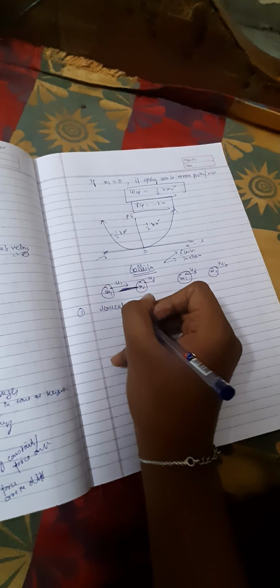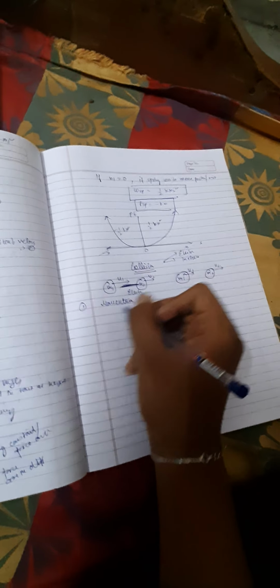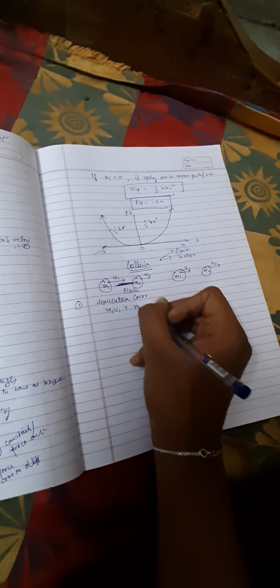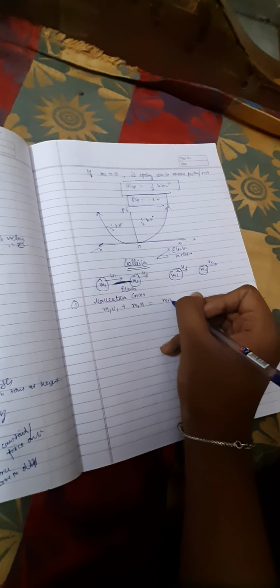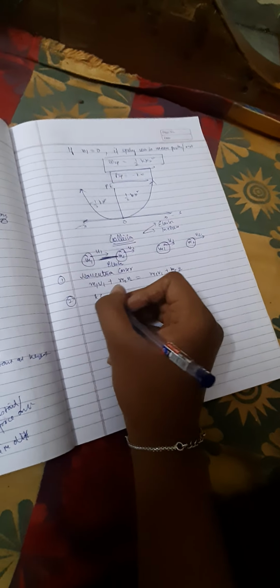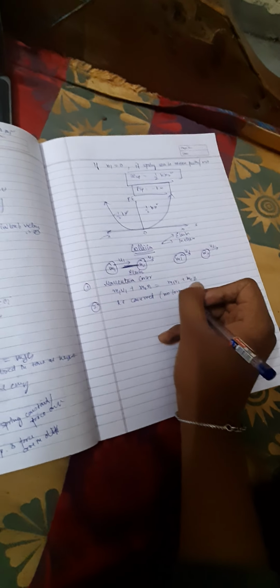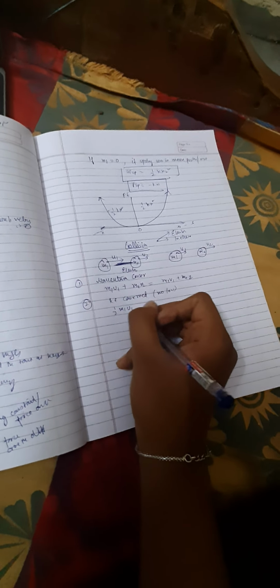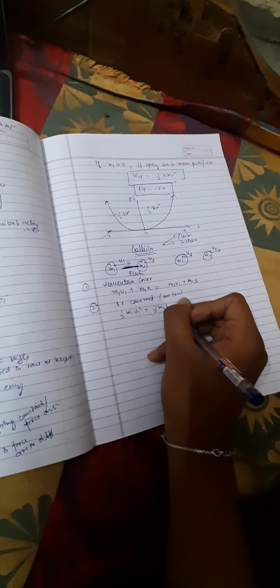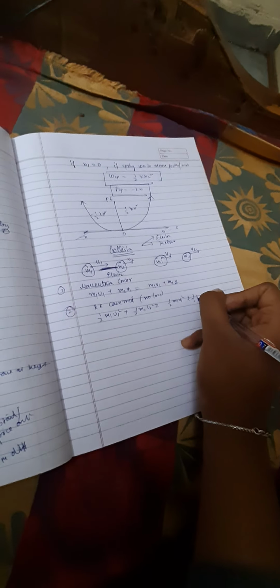In elastic collision, the first thing is that momentum is conserved, meaning m1 u1 plus m2 u2 is equal to m1 v1 plus m2 v2. The second thing that happens is that kinetic energy remains conserved, meaning there is no loss of kinetic energy. Half m1 u1 square plus half m2 u2 square is equal to half m1 v1 square plus half m2 v2 square.